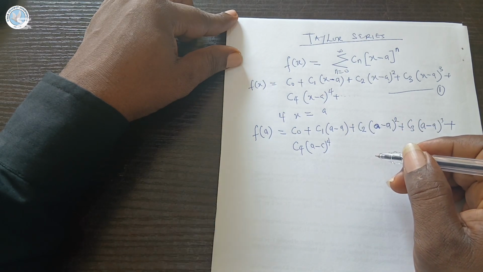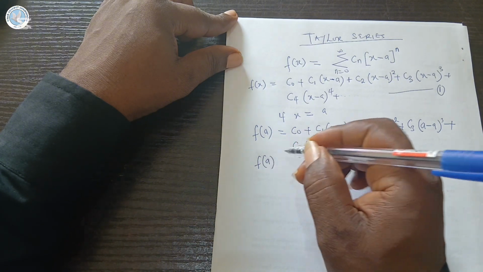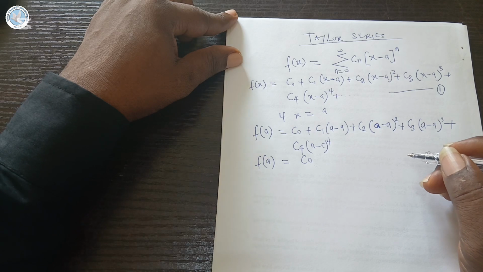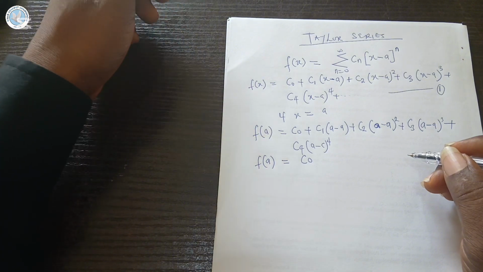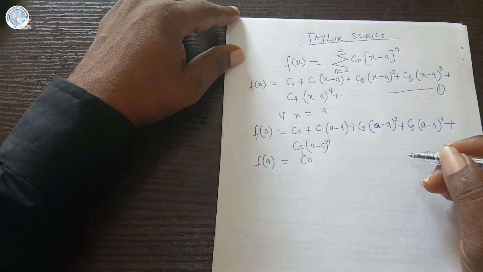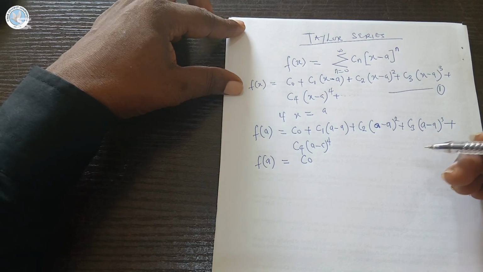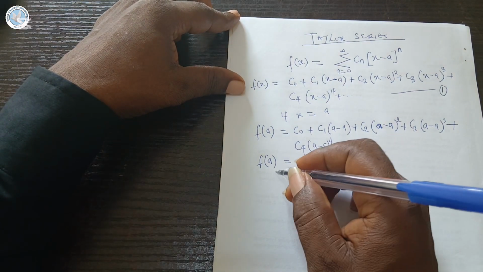We realize that f of a is equal to c0. So we have substituted the value of a, which can be any number, 1, 2, 3, 4, any number, in place of x.